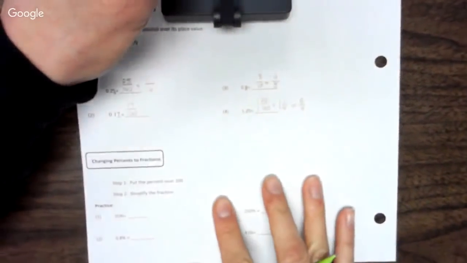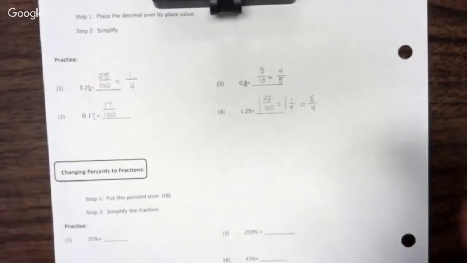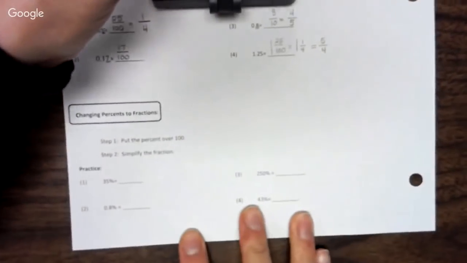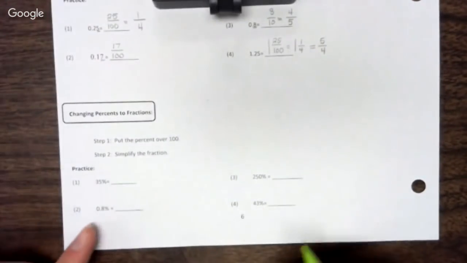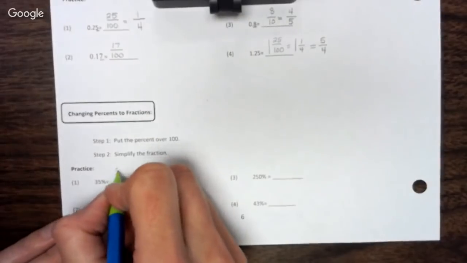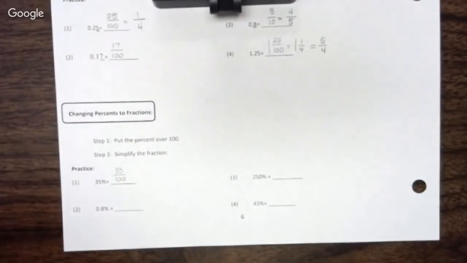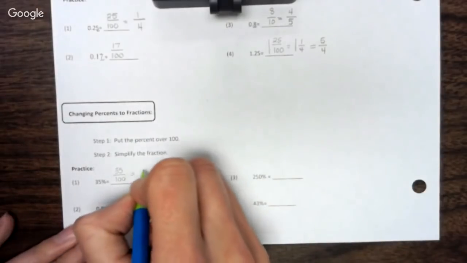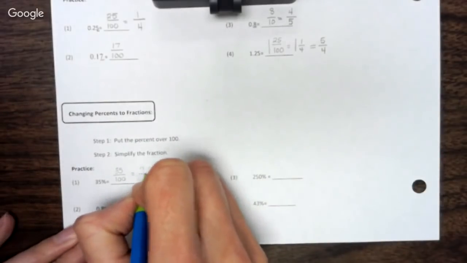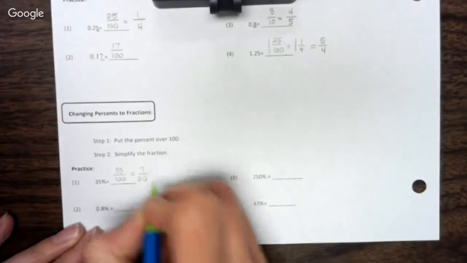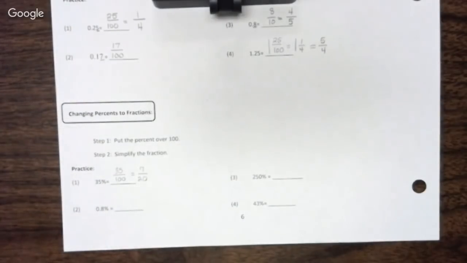All right, and the last section on this page, we're going to change from percents to fractions. So it says that we are going to place the percent over 100 and then simplify. So percent means over 100. So 35% means 35 over 100. Now 5 goes into both of these, which would be 7 and 20. So that would be your reduced fraction.